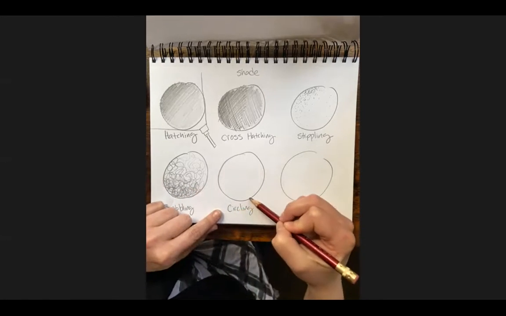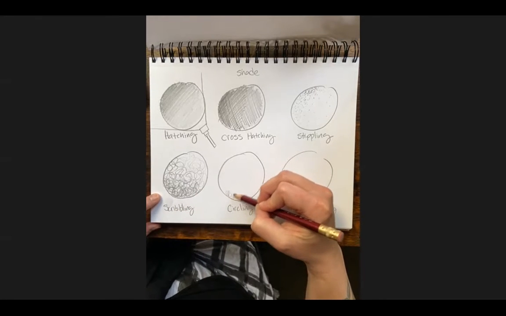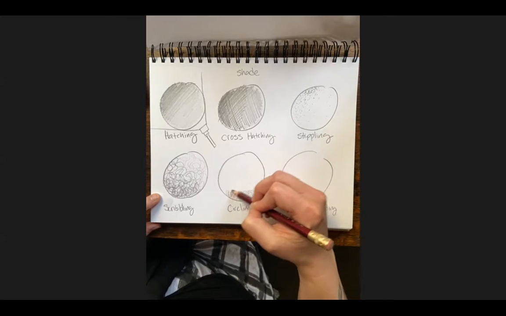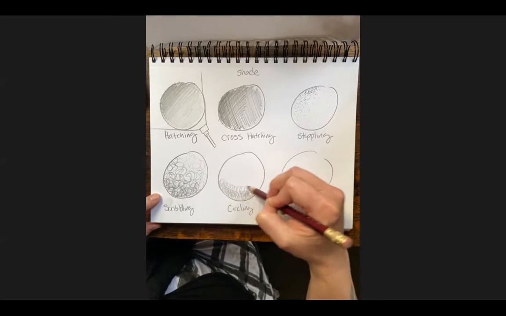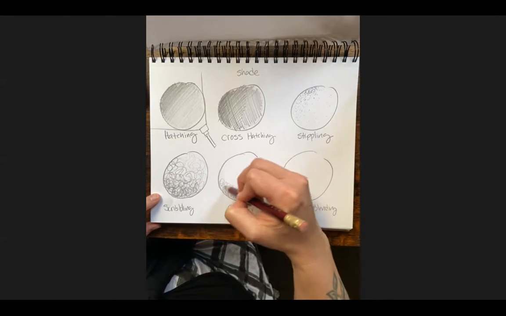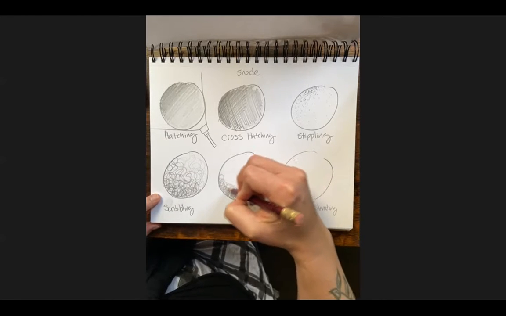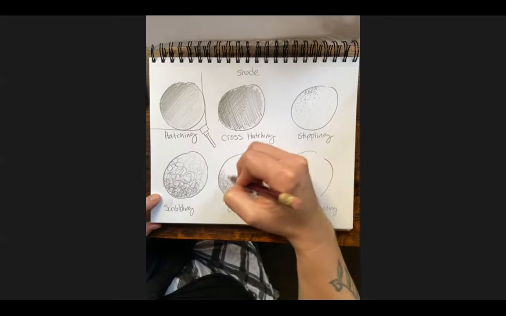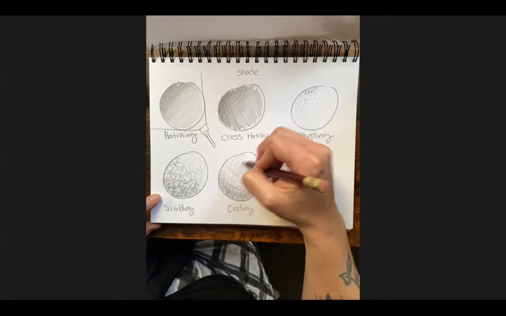All right, the next one is circling. It's very similar to scribbling. You're literally taking circles, circular motions, and make sure that the circles are very similar in size. And you just keep going and repeating over and over and over, concentrating that value at the bottom where the shadow is, and work your way up, releasing the pressure as you go across the circle.